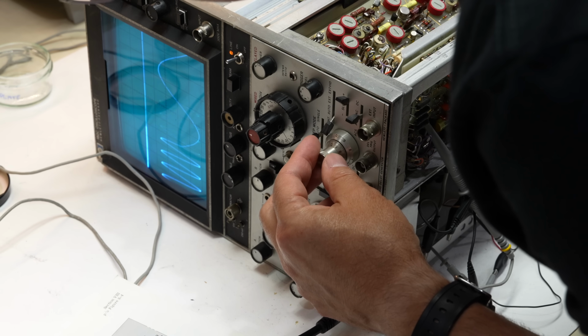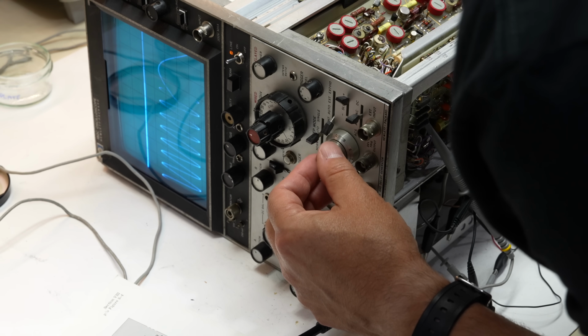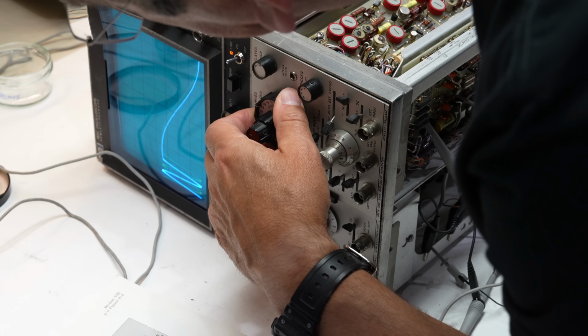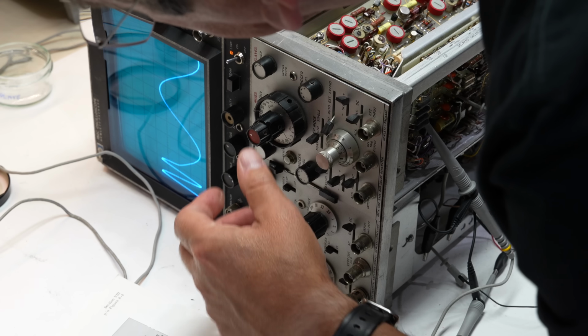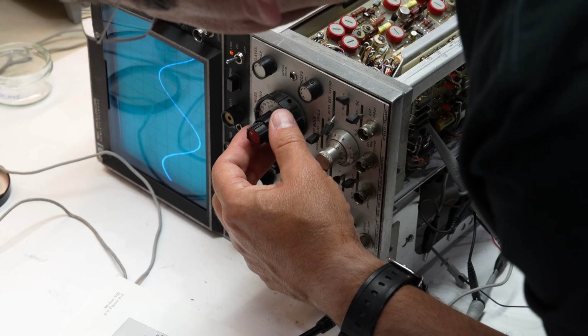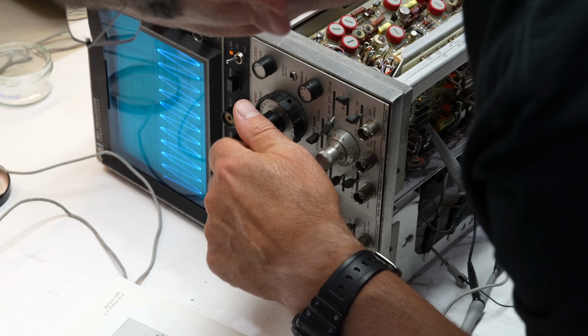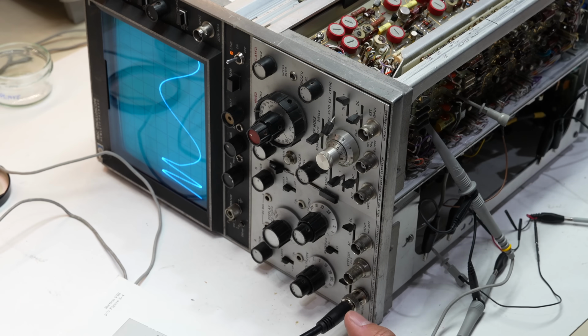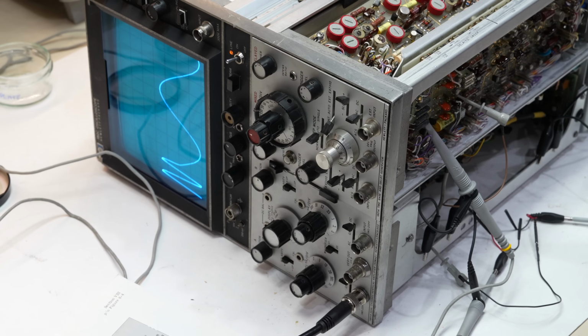And the delayed time base seems to work. So I can change how fast the second trigger goes. Then I can show either the normal or the delayed and the mixed. Everything works a little jittery, but I think it's because I have my probes on it.